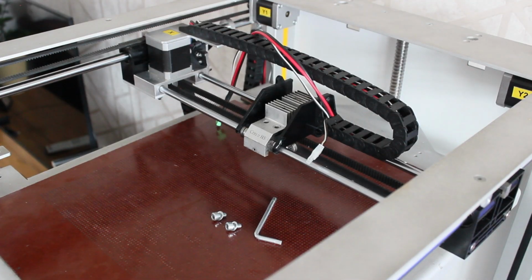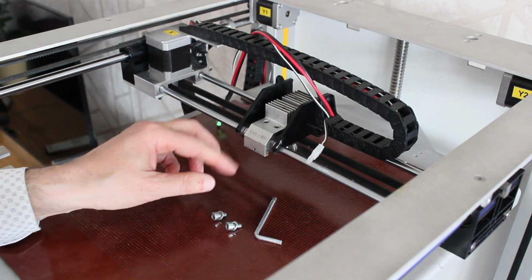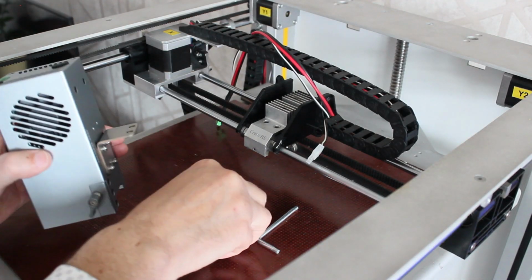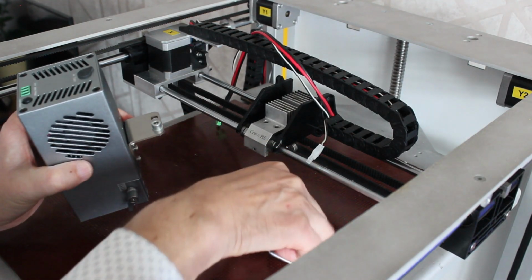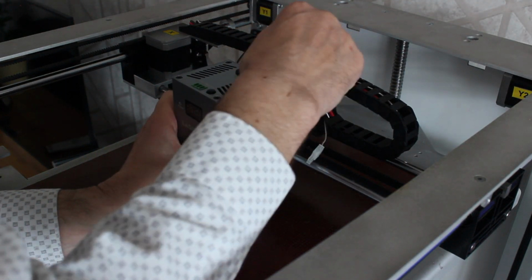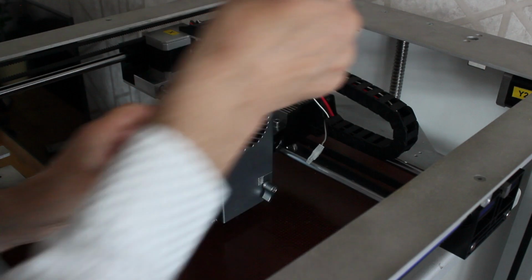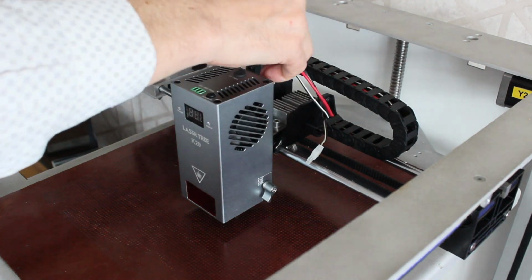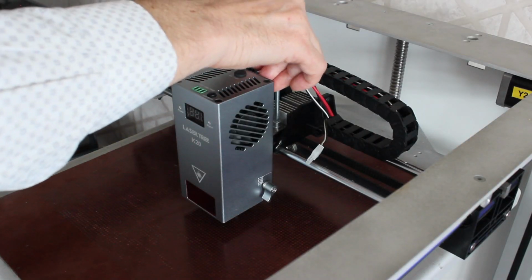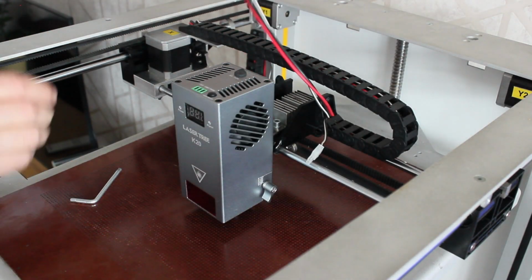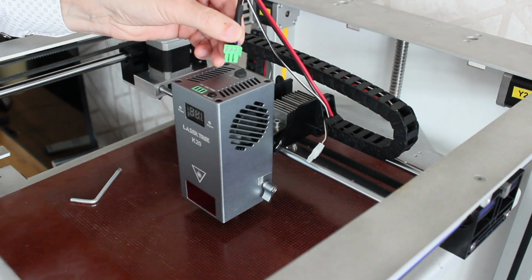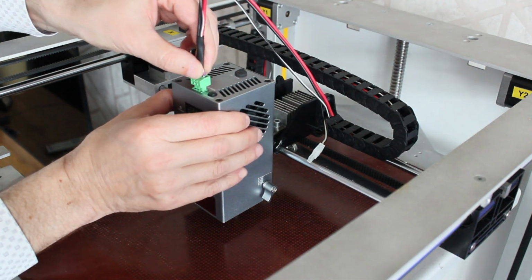Then, we mount the laser onto the CNC machine using the 2 screws as shown. Finally, we simply insert the connector.